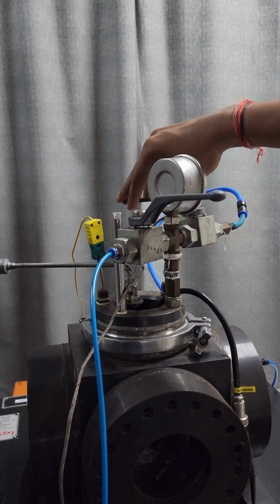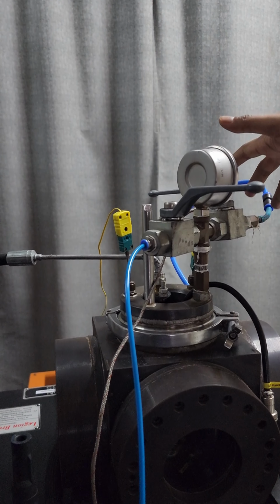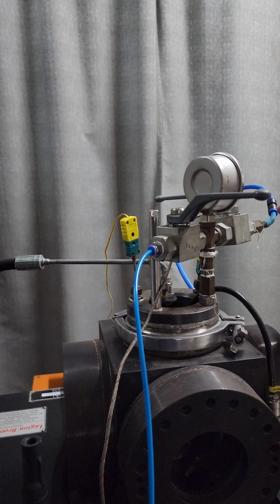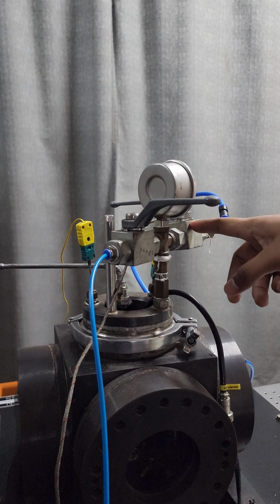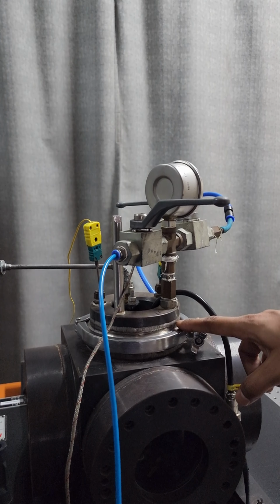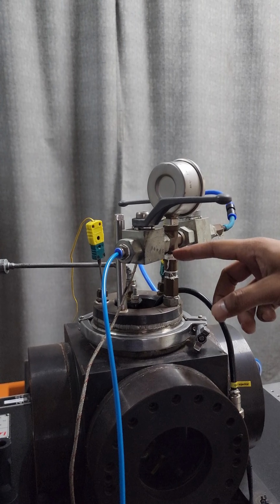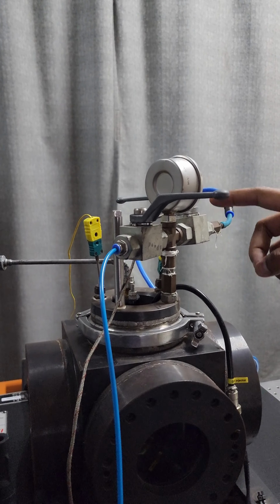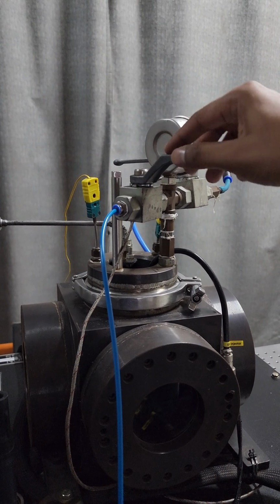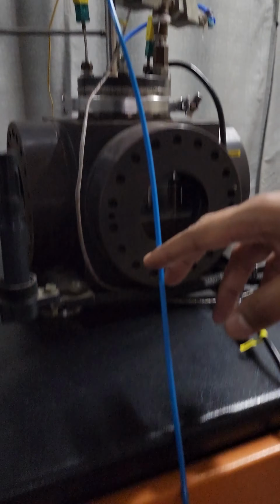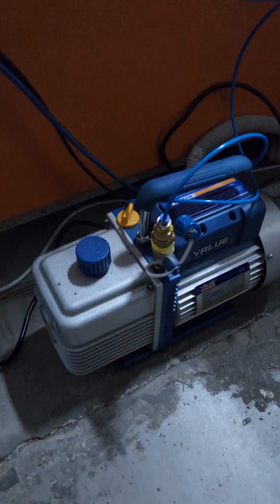These are the valves which are provided to control the flow of the gases. This valve is the intake valve. This goes inside the constant volume combustion chamber, and if we have to flush the gases within the combustion chamber, we have to open this valve. This valve is connected through another pipe. This pipe then goes to the exhaust pipe.